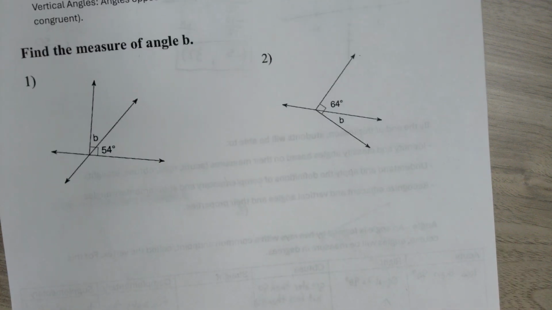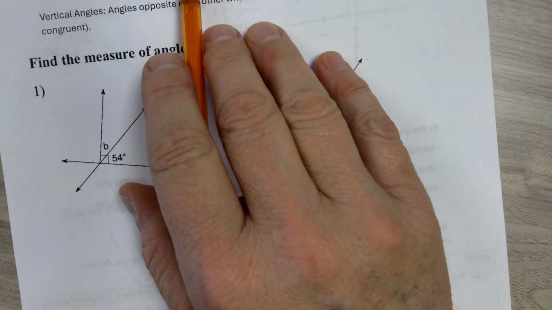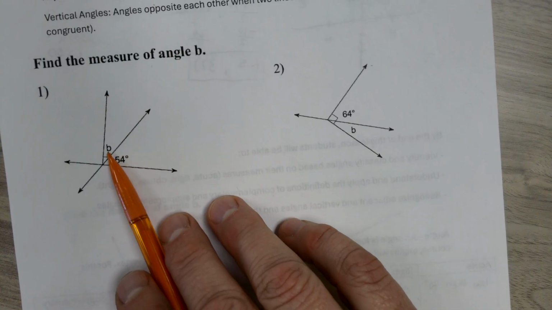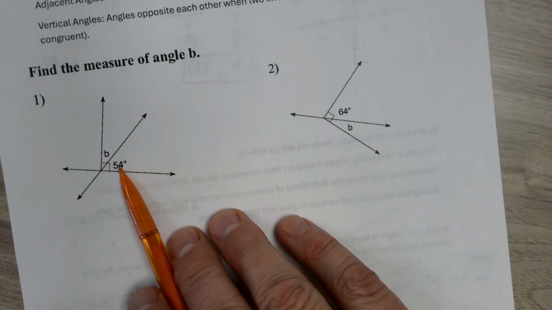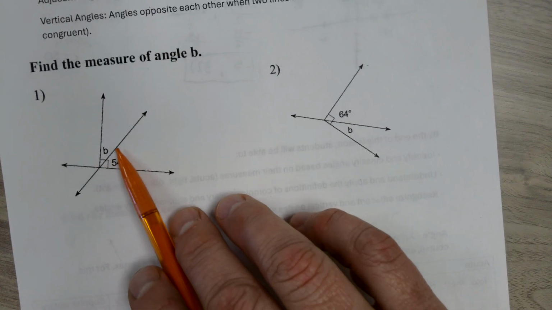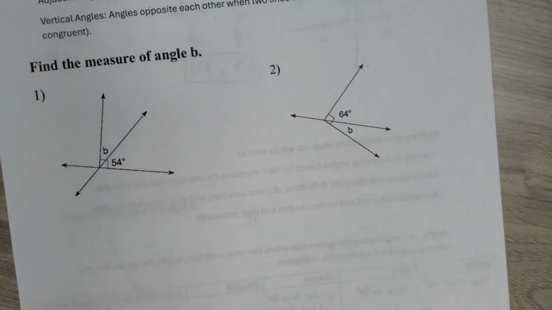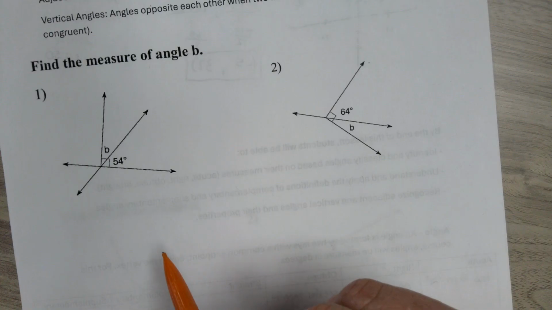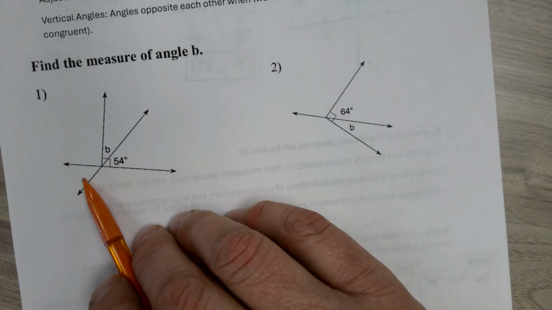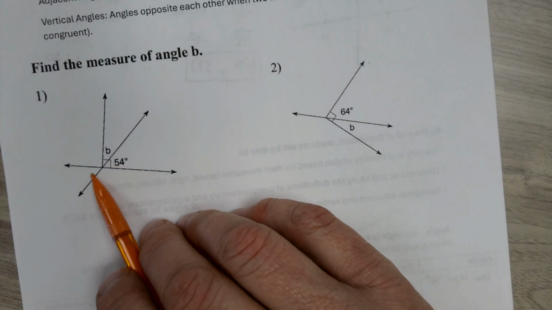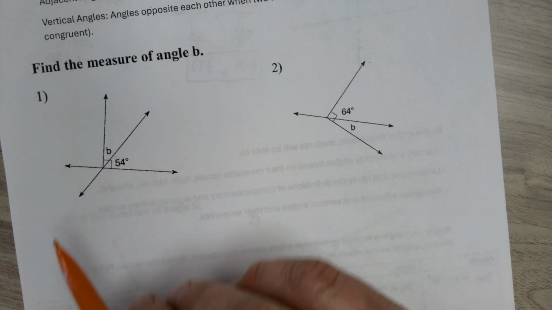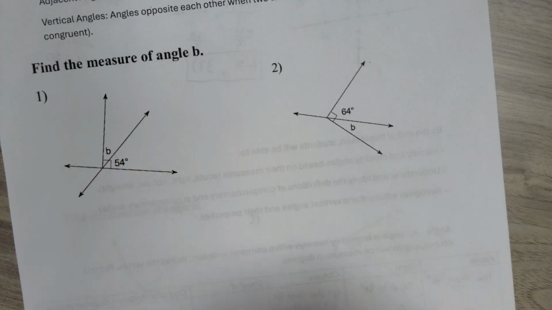The other two types of angles, so we talked about complementary and supplementary. I also want to talk about adjacent and vertical angles. Adjacent angles are next to each other, like B and this 54 degrees. They share a common side. So that is adjacent. Vertical angles are angles that are opposite of each other. So if this is 54 degrees, this angle is directly across from this angle. This is also 54 degrees, and so we know that vertical angles are congruent.